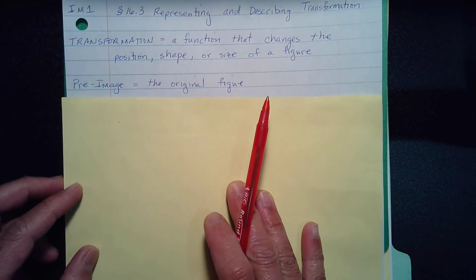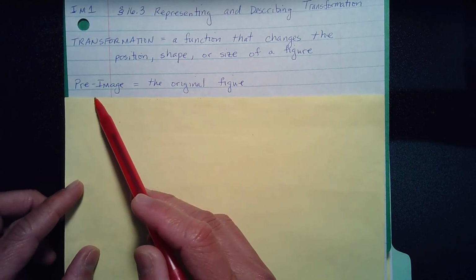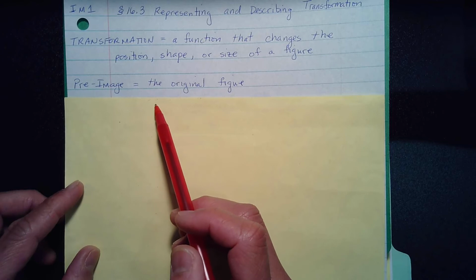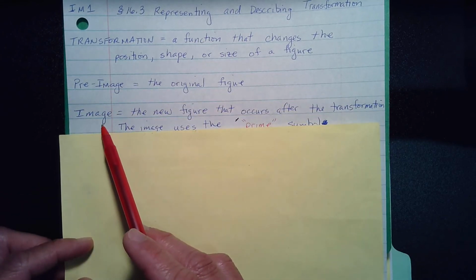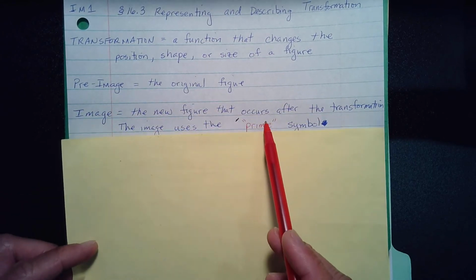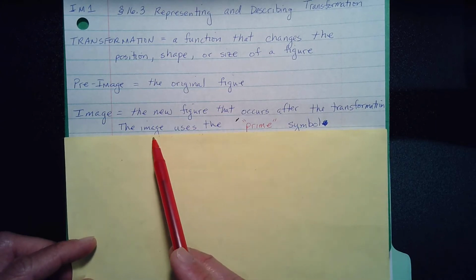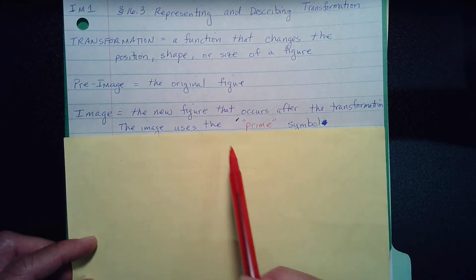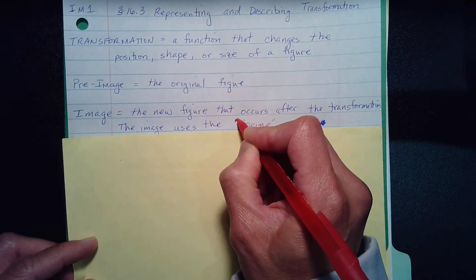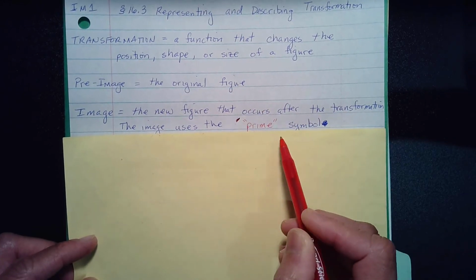We're going to note these two images. The pre-image is the original figure. The image is the new figure that occurs after the transformation. The image uses this symbol here. This is what you call the prime symbol.